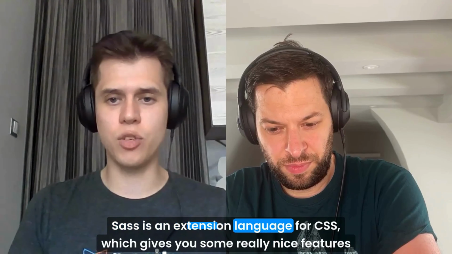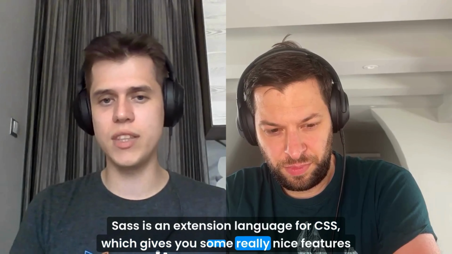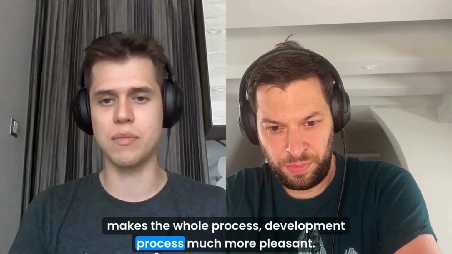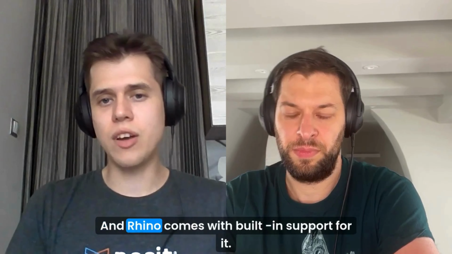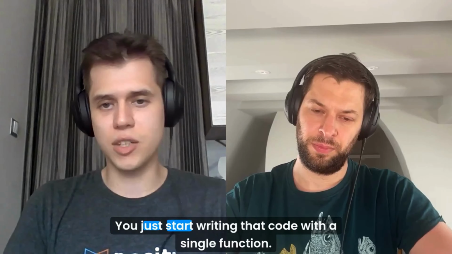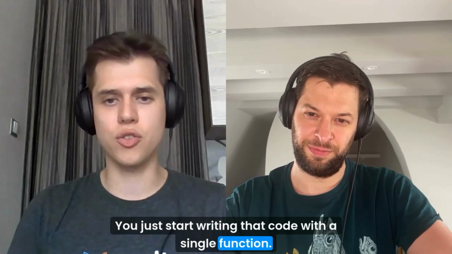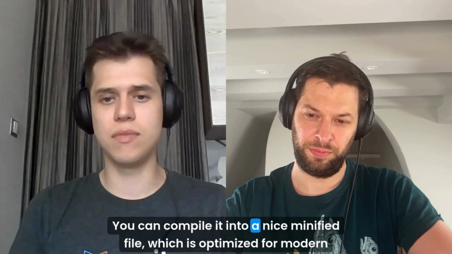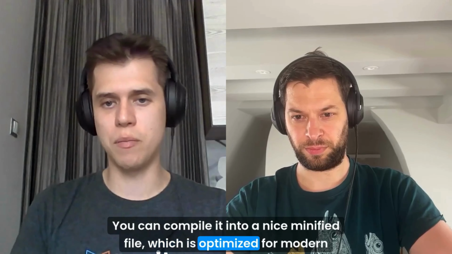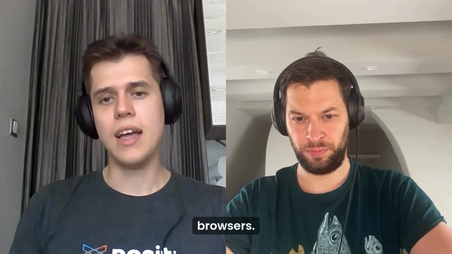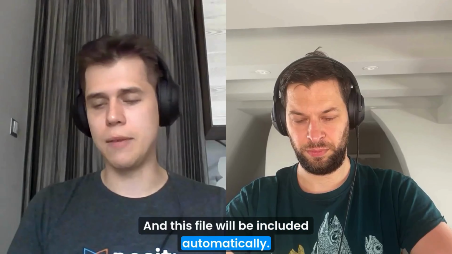Sass is an extension language for CSS, which gives you some really nice features and makes the whole development process much more pleasant. And Rhino comes with built-in support for it. You just start writing that code with a single function. You can compile it into a nice minified file, which is optimized for modern browsers. And this file will be included automatically.